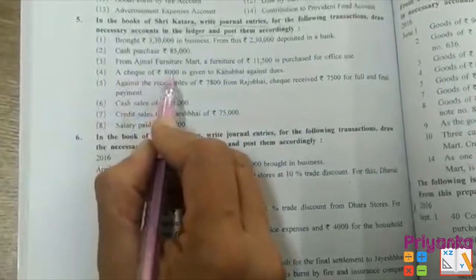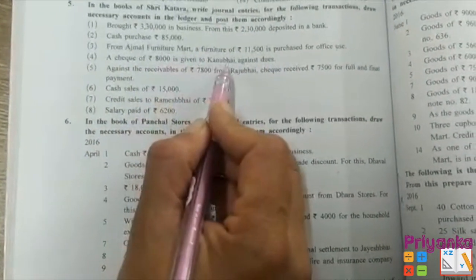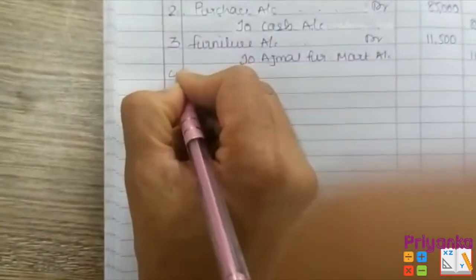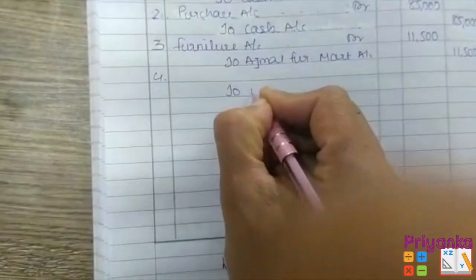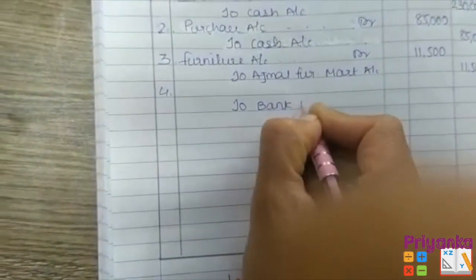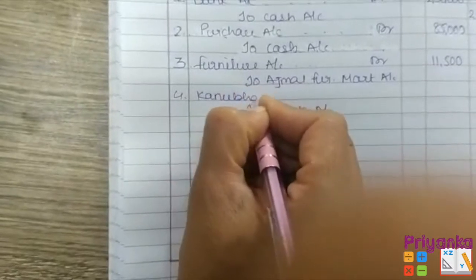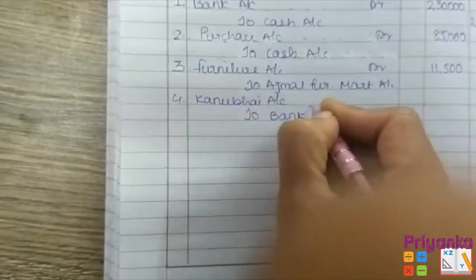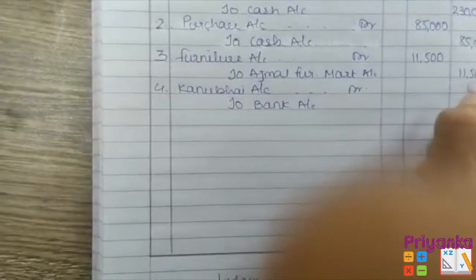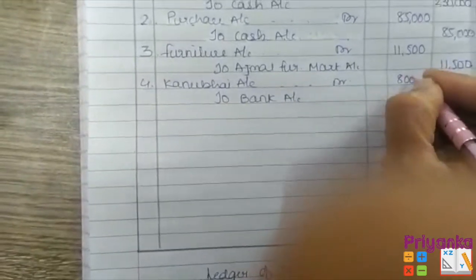Fourth one, a cheque of Rs 8,000 is given to Kanubhai against dues. So the cheque has been given, the money is going out through the bank, and the receiver's name is Kanubhai, with the amount 8,000.